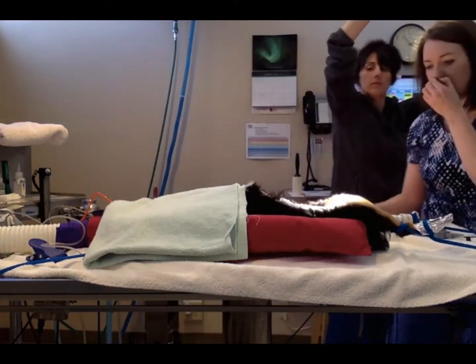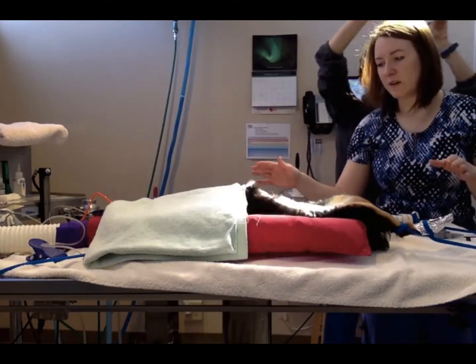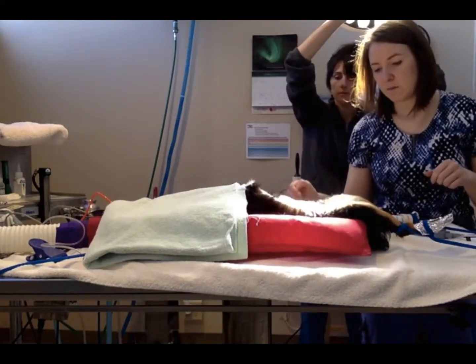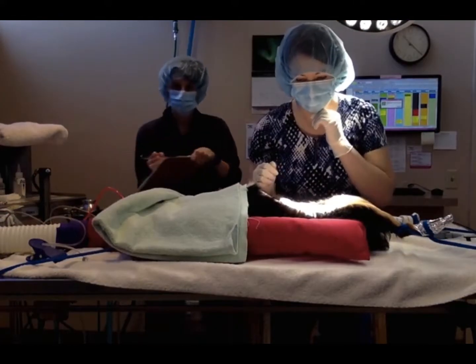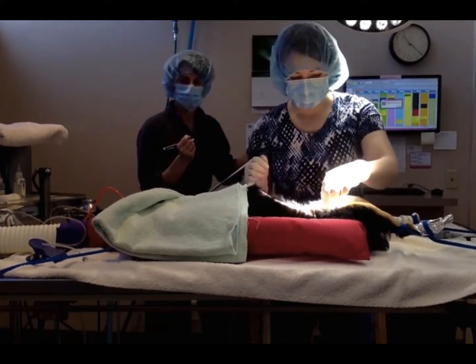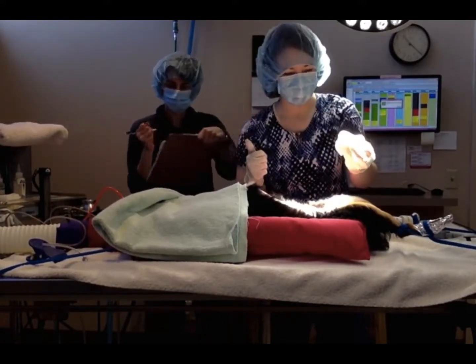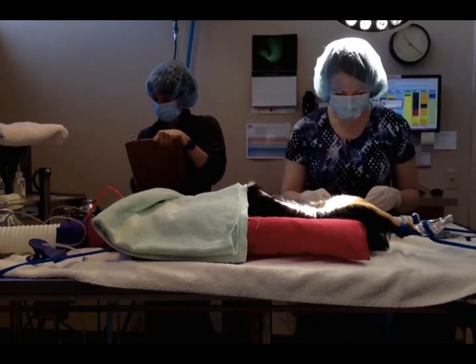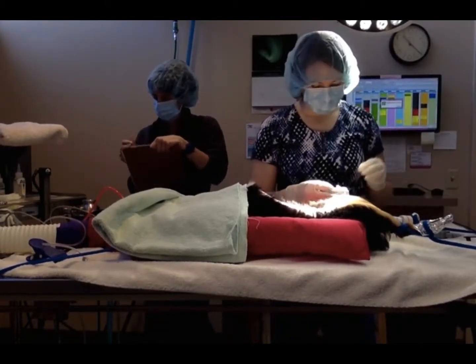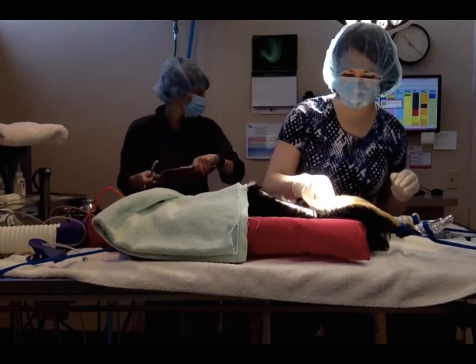So she's all moved onto the table and secured. So now we're going to go ahead and prepare her final scrub and get her ready for surgery. Now that she's all prepped for surgery, we're going to go ahead and do the final scrub. That's the procedure at our hospital. So Dr. Weil is currently getting scrubbed and she's about prepped for the surgery.